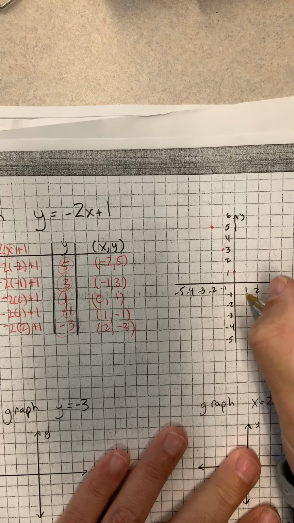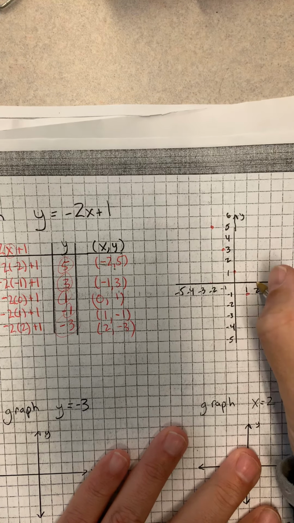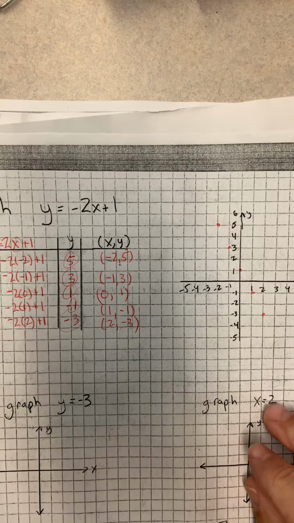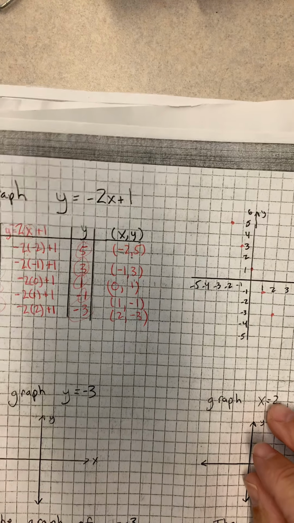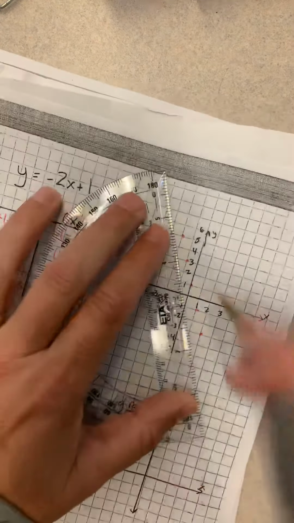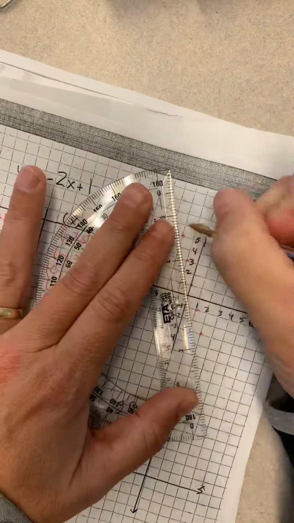1, negative 1, look at that. 2, negative 3, and it holds that pattern in both directions. It looks like a nice straight line. I am going to take my straight edge, ruler, protractor, side of a book, whatever you want to use, construct my line, put some arrows on the end, and I've got that line. Just like that.